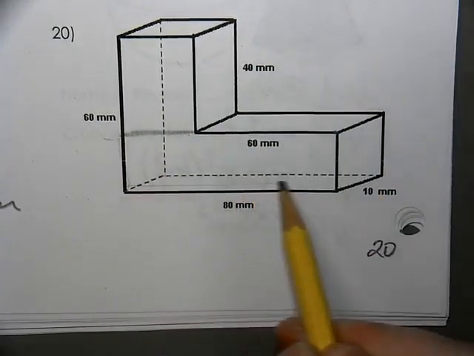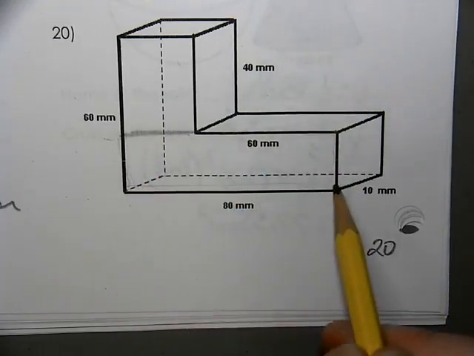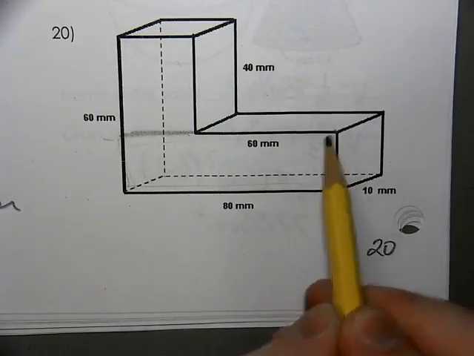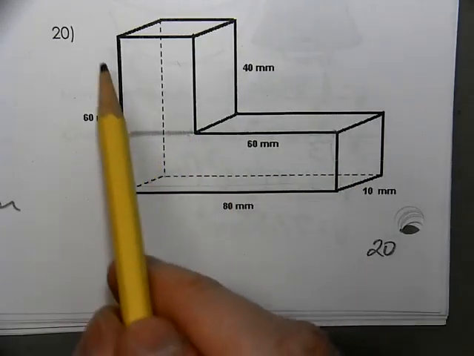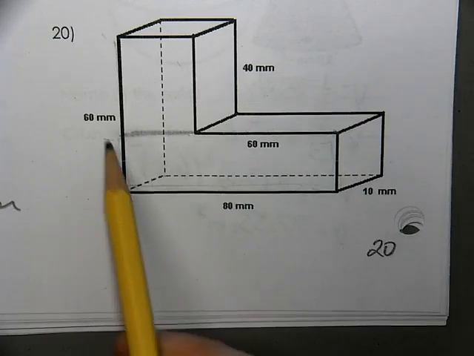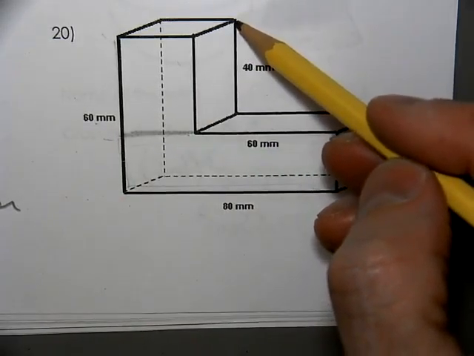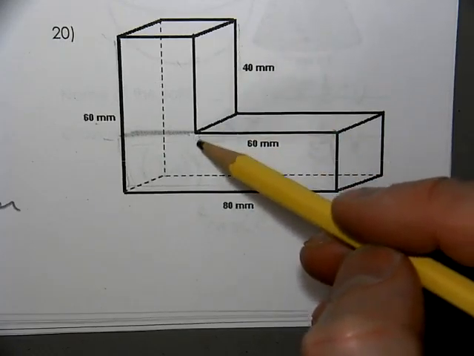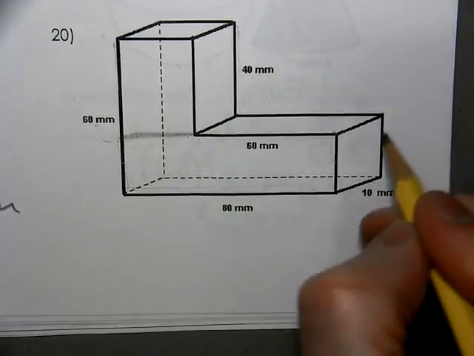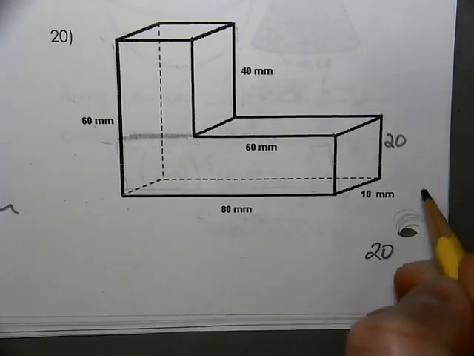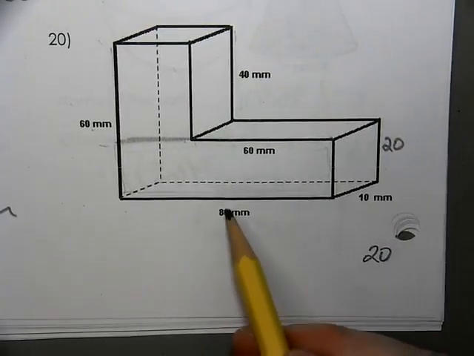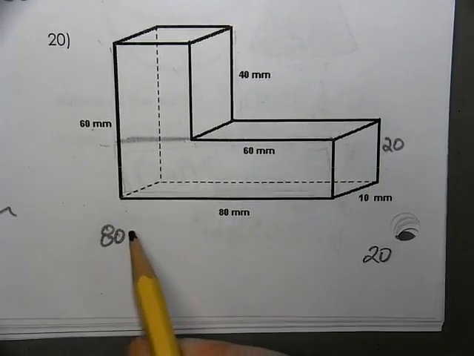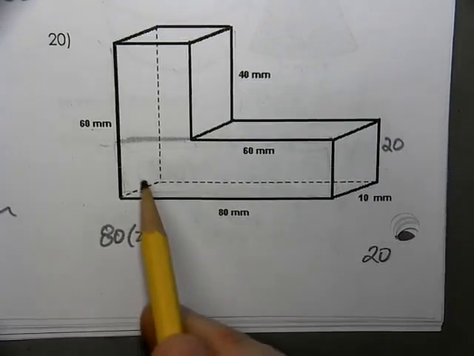What is the area here? We have 80 times what? Well, if it's 60 all the way down, and it's 40 part of the way down, so it's 20 the rest of the way down. So this over here has to be 20. So what I'm going to do is say 80 times 20.